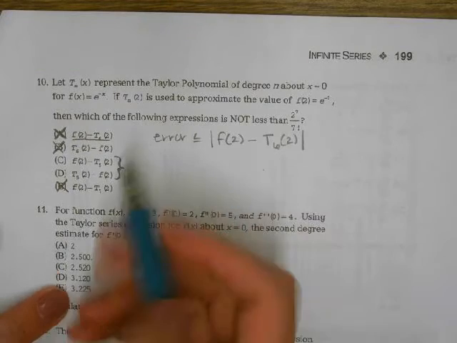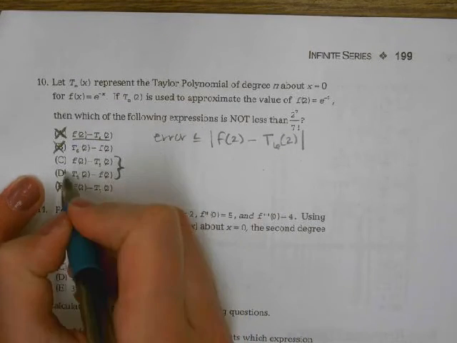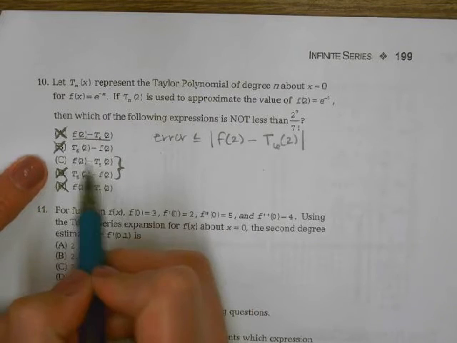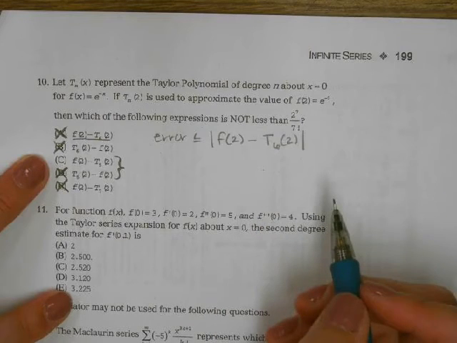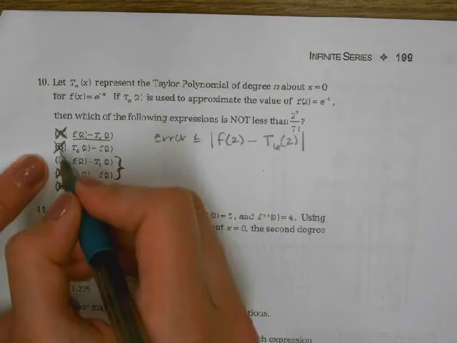For these two, this one, since it's the backwards version, that would be a negative number, and so that's definitely not it, because a negative number is always smaller than a positive number. But this one, the error for this one would be 2 to the 6th over 6 factorial, which would be not less than that one, and so the answer is C.